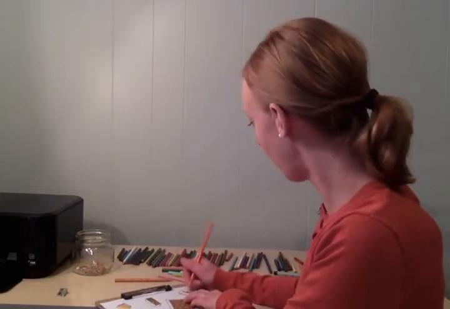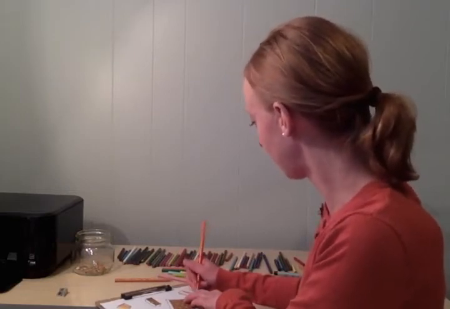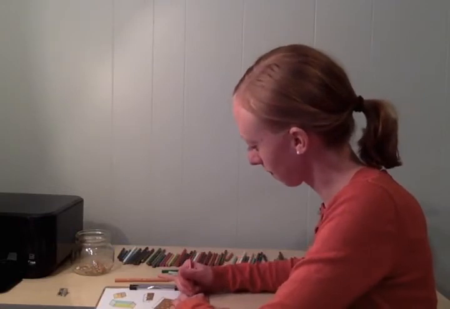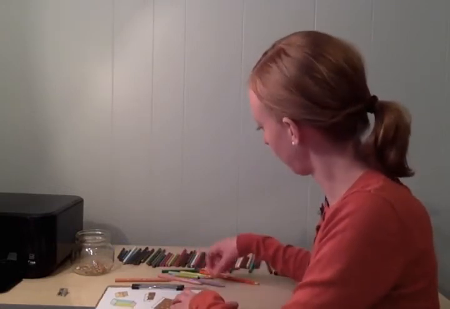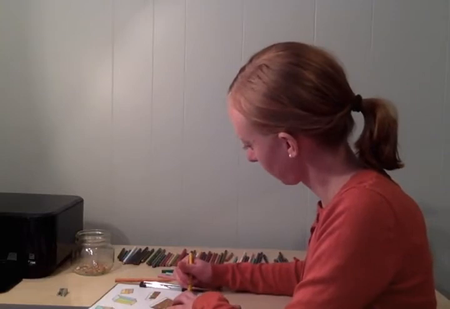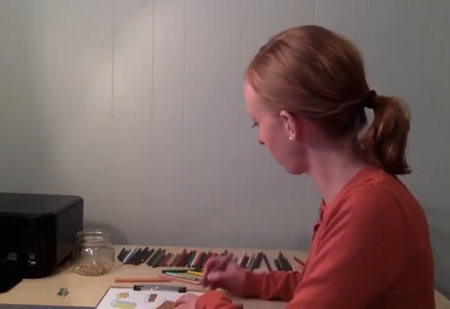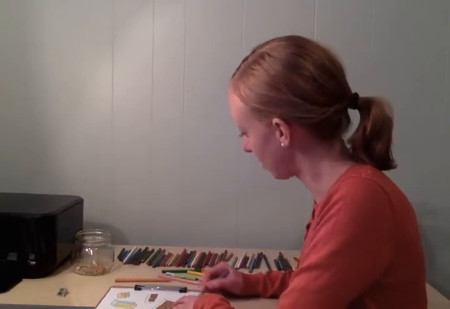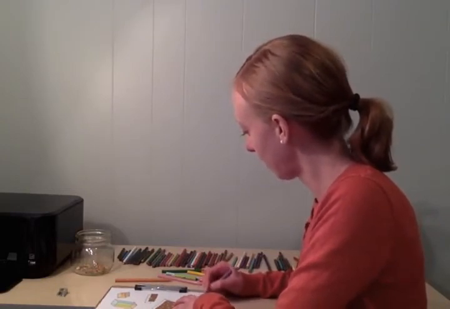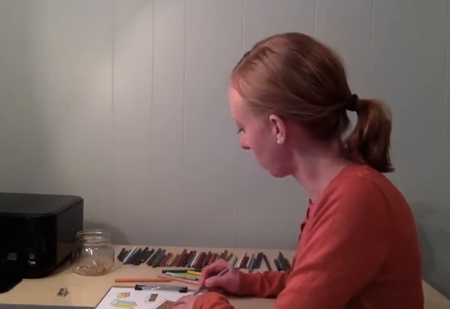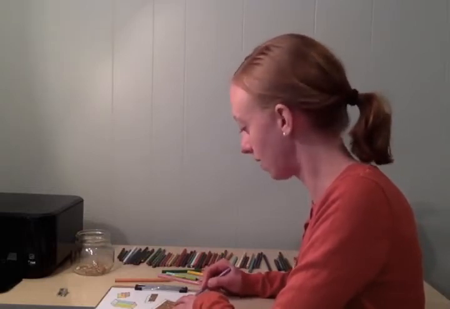Maybe for this one, I'll just do analogous colors, so the colors that are close to each other on the color wheel. We've been getting a lot of practice with different ways to color and to use color in design. One thing you could also be doing that I haven't done yet on this page is pattern.